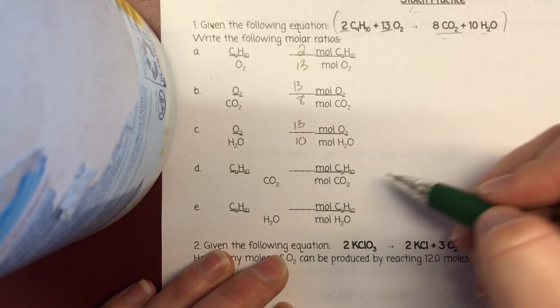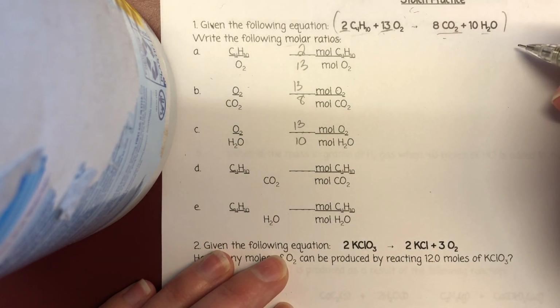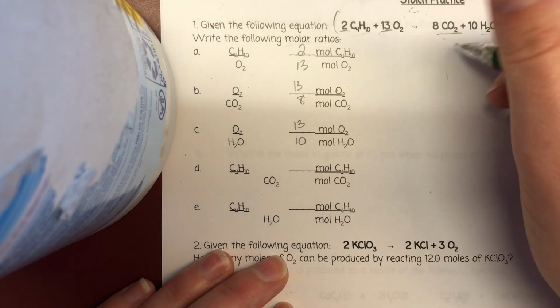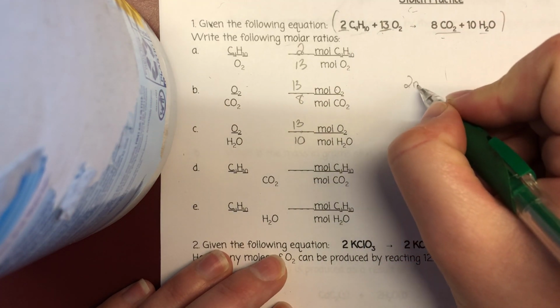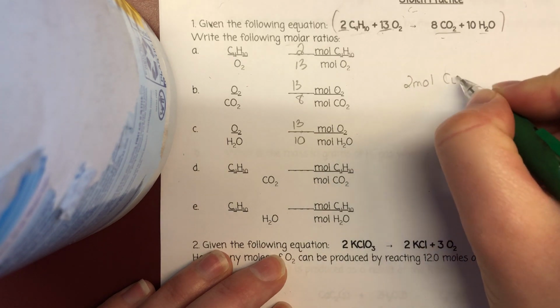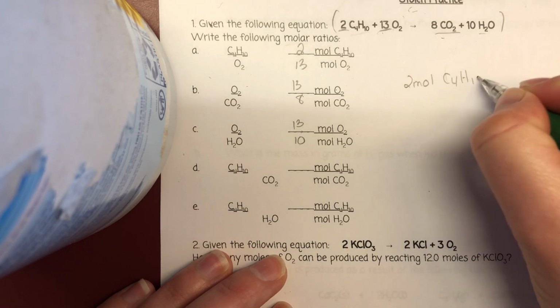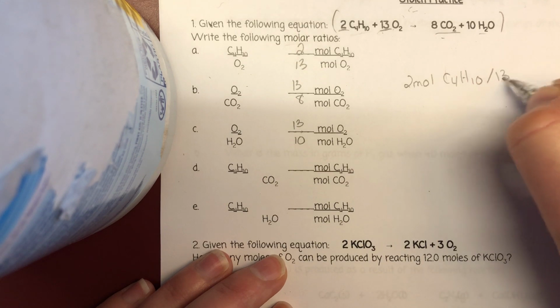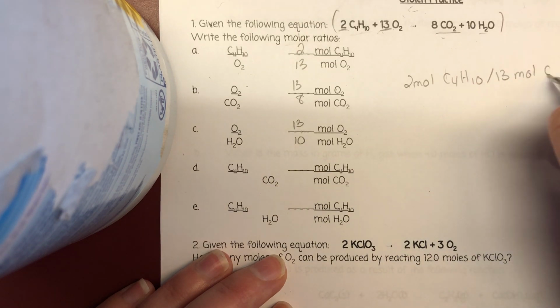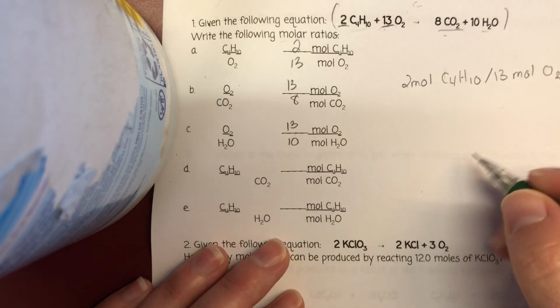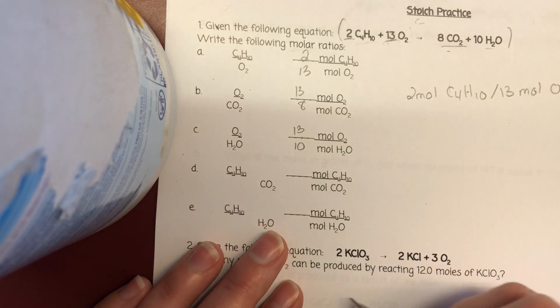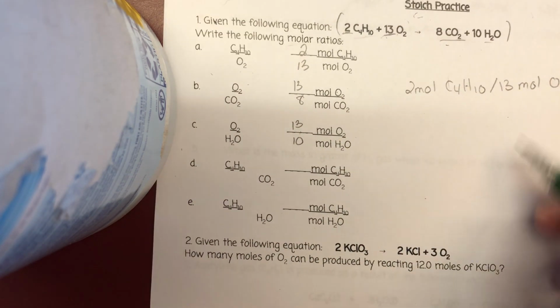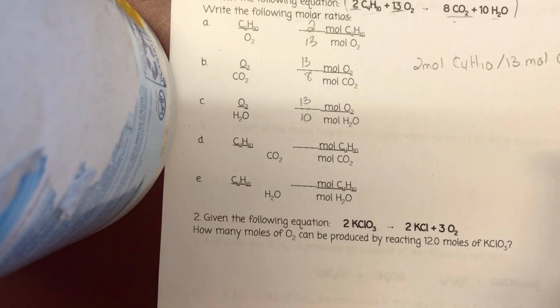So when you're setting up these mole ratios, you've been seeing me write it on the PowerPoint slides, 2 mole C4H10 per every 13 mole O2, okay? It makes a little bit more sense when they're up and down because you can actually look at how you're going to cancel out your units.